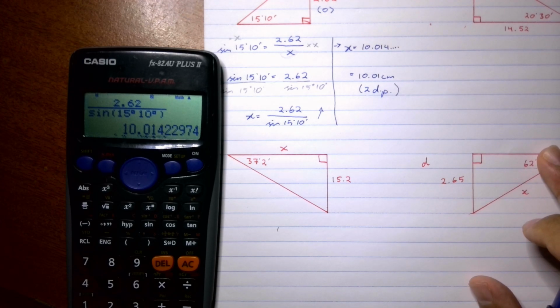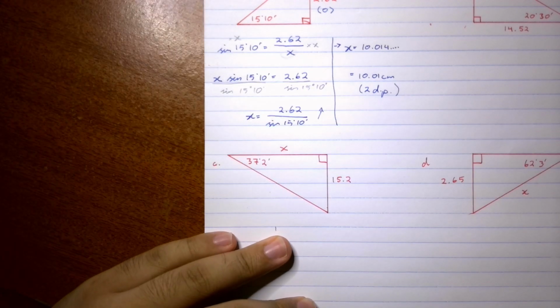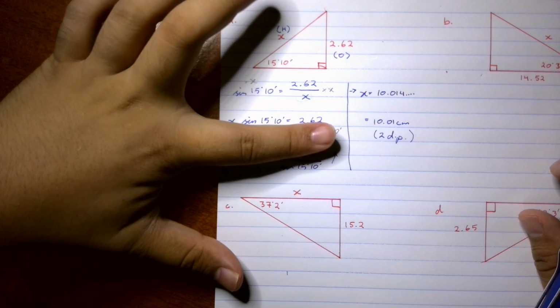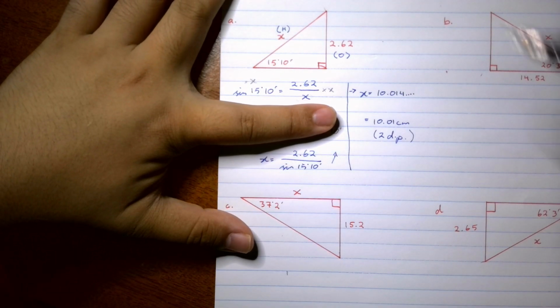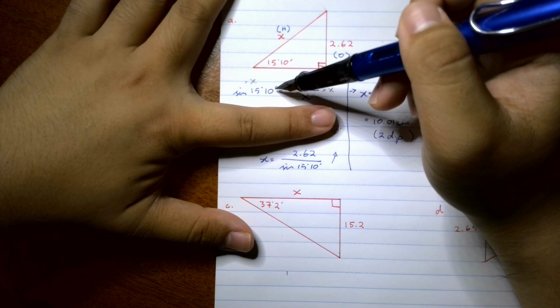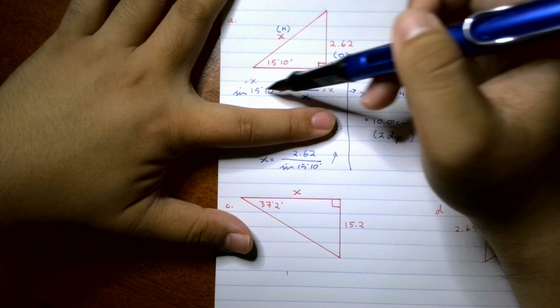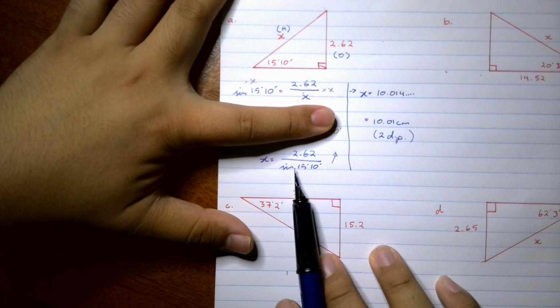Now, I know that's a little bit trickier than the previous one. If that made sense, that's good. But if we eliminate that middle step, you can see how the sine 15 degrees 10 minutes and the x swapped from this step to this step.